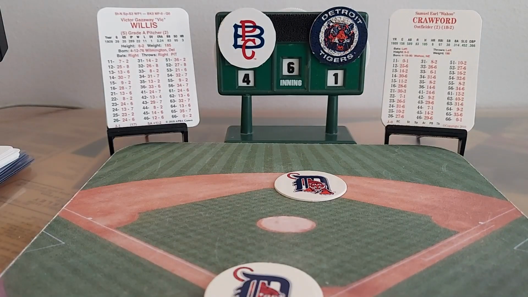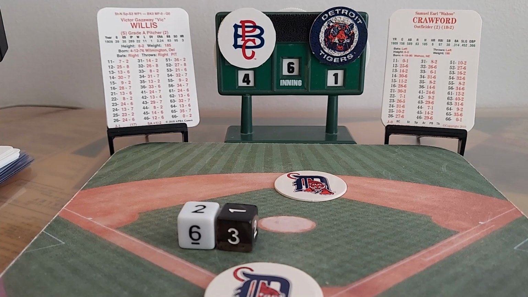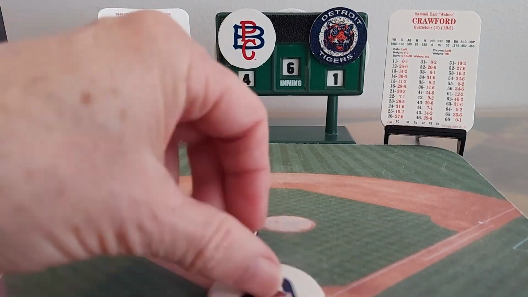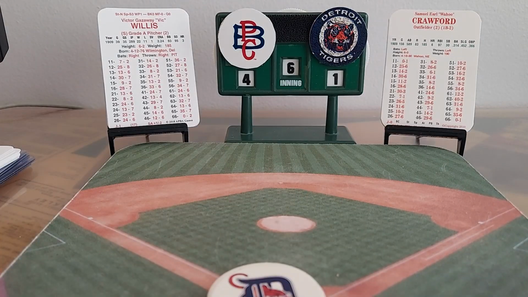There goes Cobb. And he is caught stealing. 11 through 23 gets him out. So Moon, Gibson throws out Cobb, 2-6. That'll be something to tell your grandkids. She threw out Ty Cobb in the World Series.